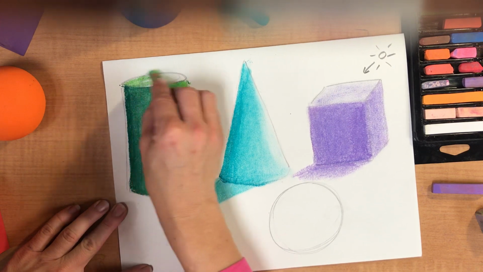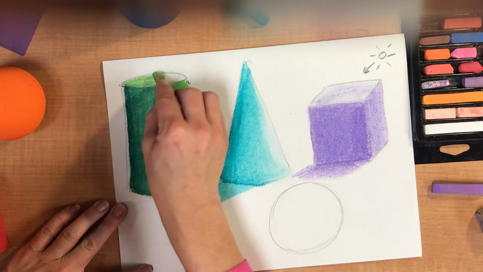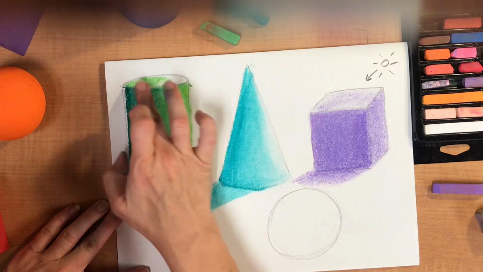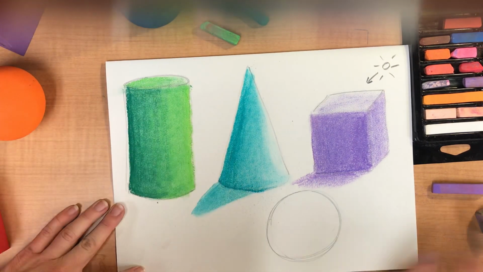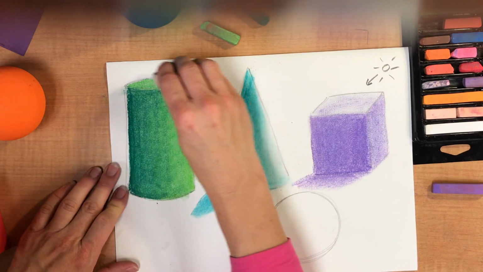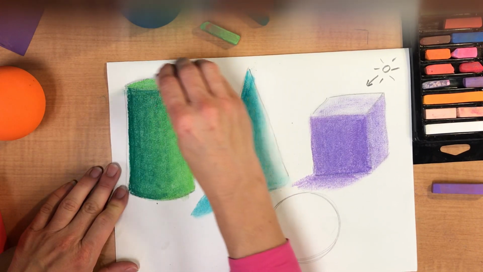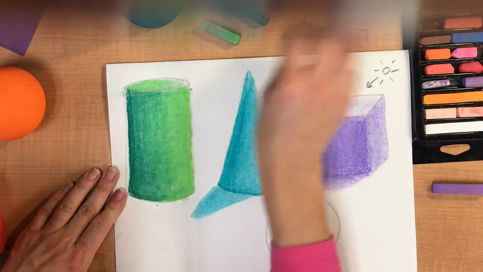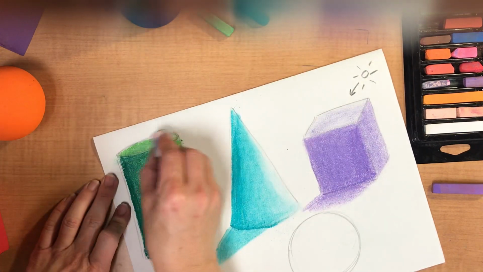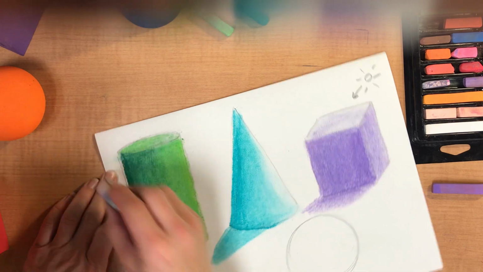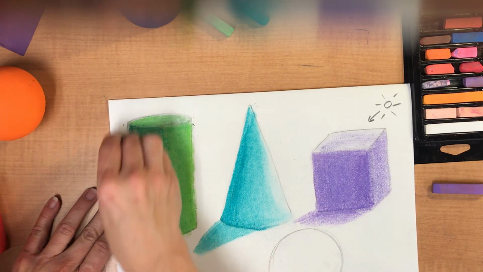I'm going to shade them all with the light source sort of above and to the right a little bit, just to give you an idea. Maybe this is light, but more like that. Oh, too much, too much. That's okay. I can come back in with my eraser and draw with my eraser now to define that edge. So I can come back that way. I can clean up this edge.